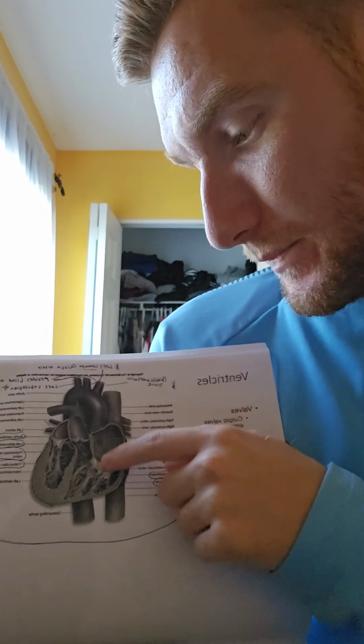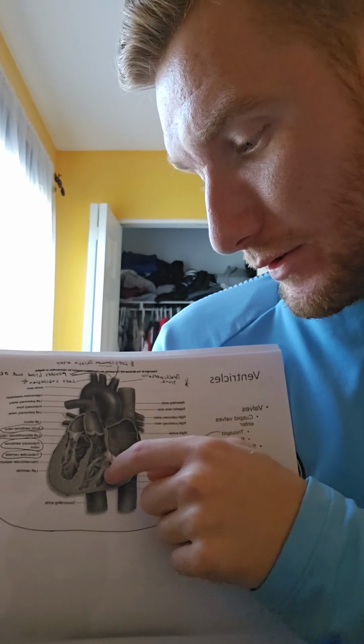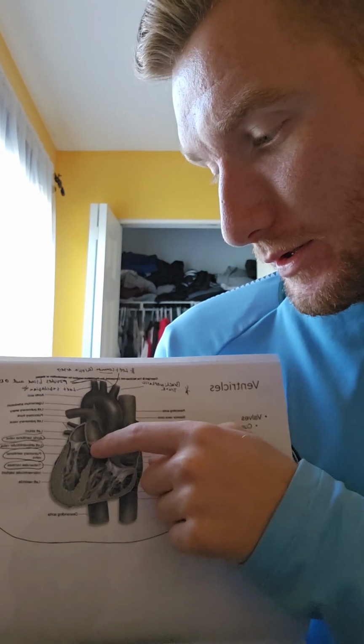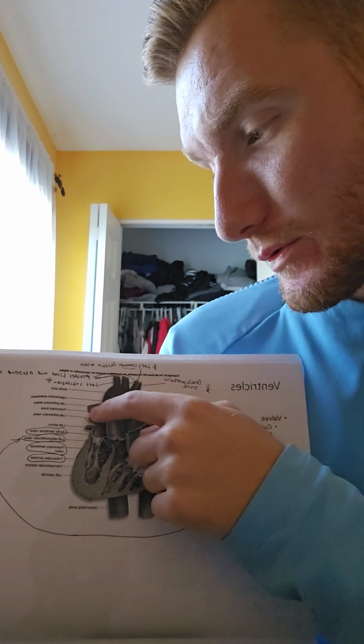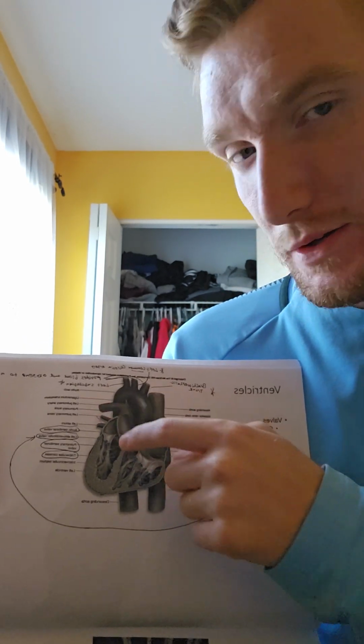In terms of where everything is, we went over the atrium, the ventricle, then it goes through the valve. Through the valve, it goes through the trunk. Through the trunk, it goes to the artery. From the artery, it goes to the veins. And then you have the veins right here.